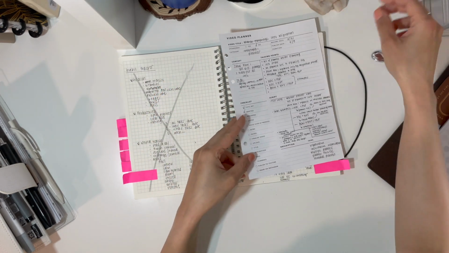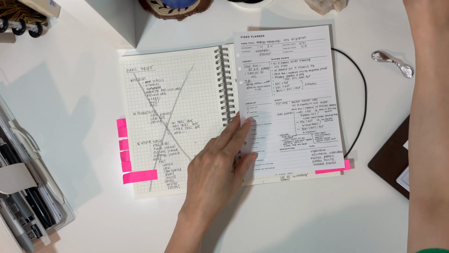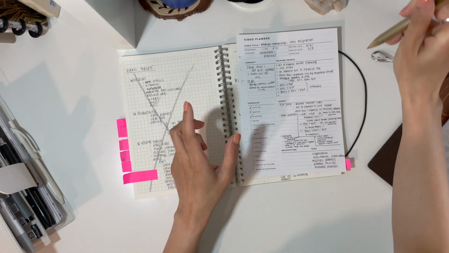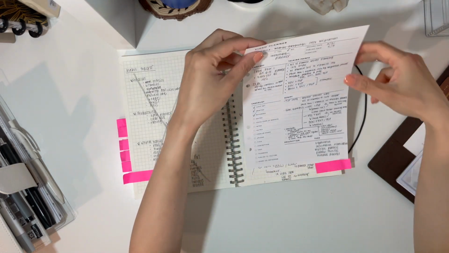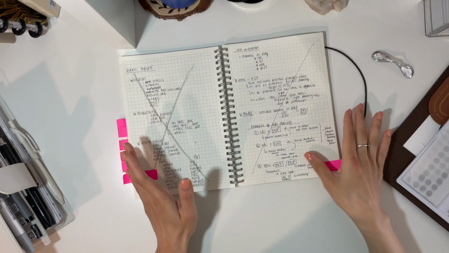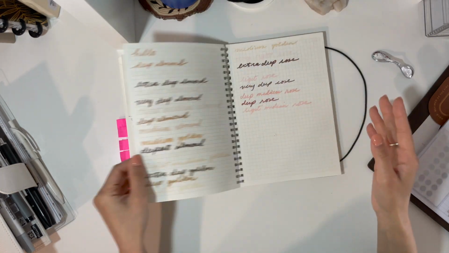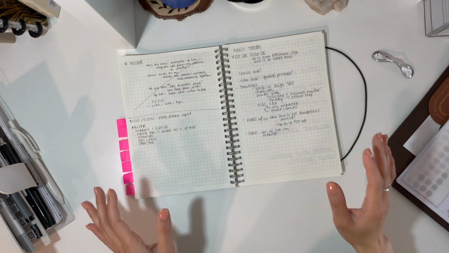So I'm actually going to check off that I am recording, so I can just check that, and I am going to be editing after I film this, obviously. That is it. There are definitely a lot of ways that you can do this when you transfer your information.